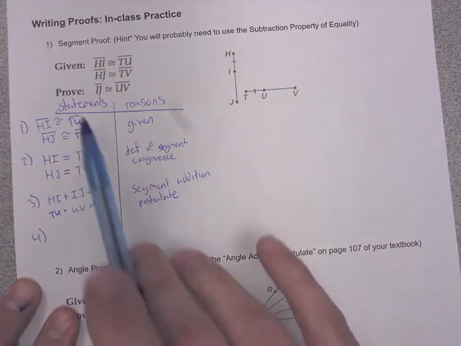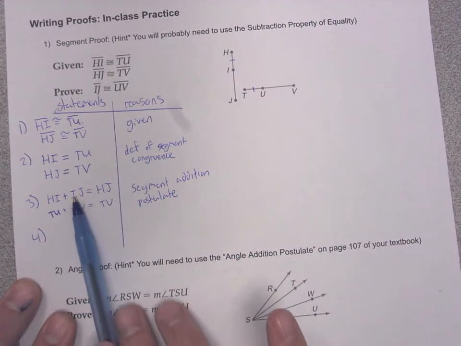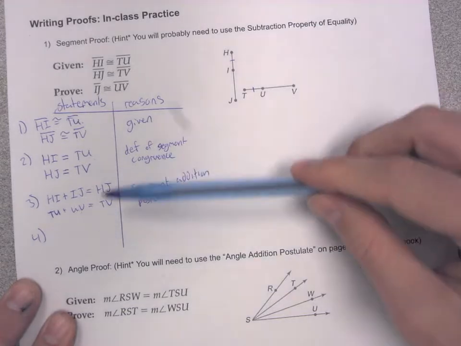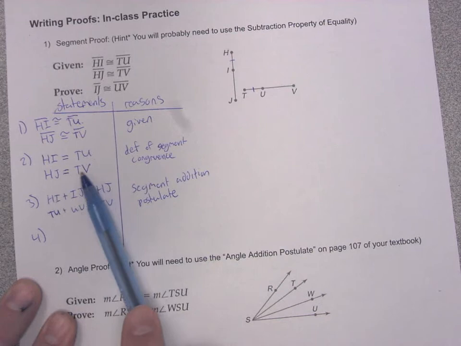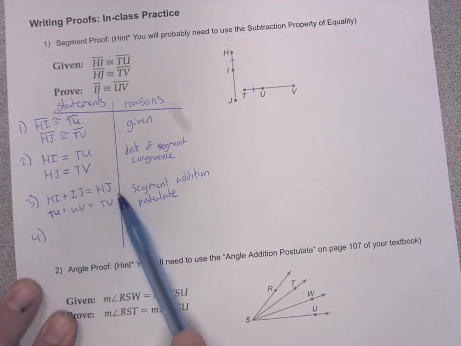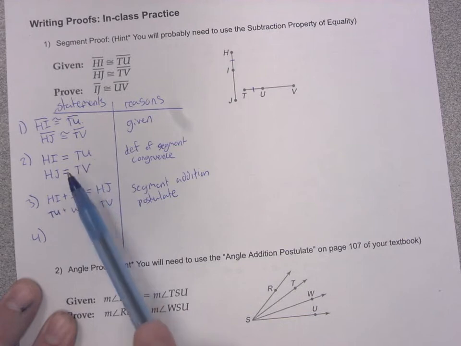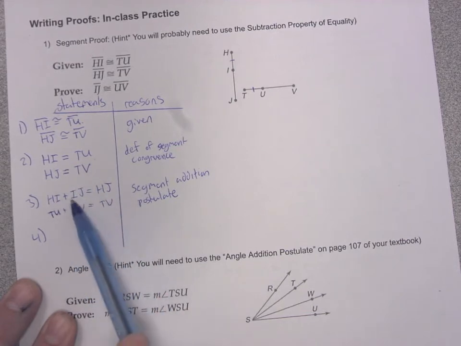We really want to know about IJ and UV, right? We want to know about these two guys. We want to show that these two guys are equal and then congruent. What we already know, though, from step 2 is that HJ and TV are equal to each other. So these two guys right here, HJ and TV, we already know they're equal. And I know HJ is equal to this, and I know TV is equal to this.